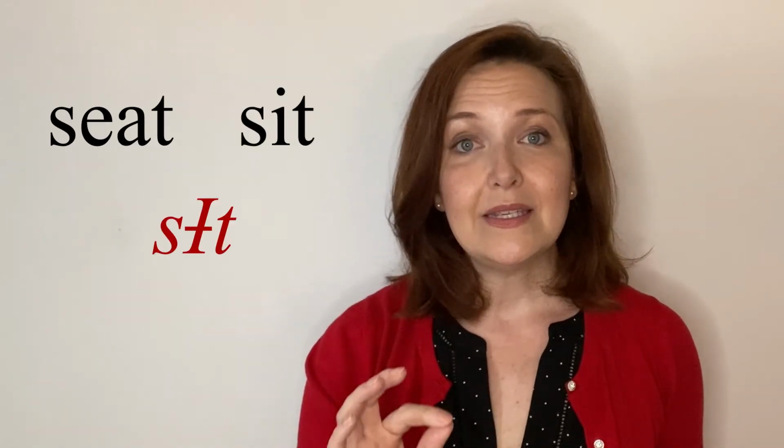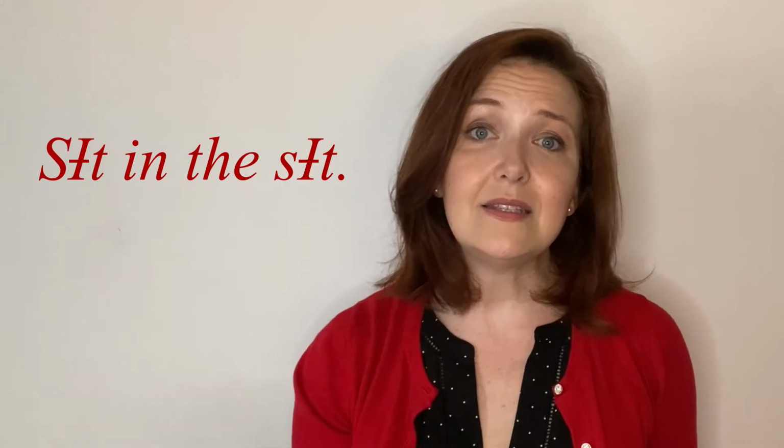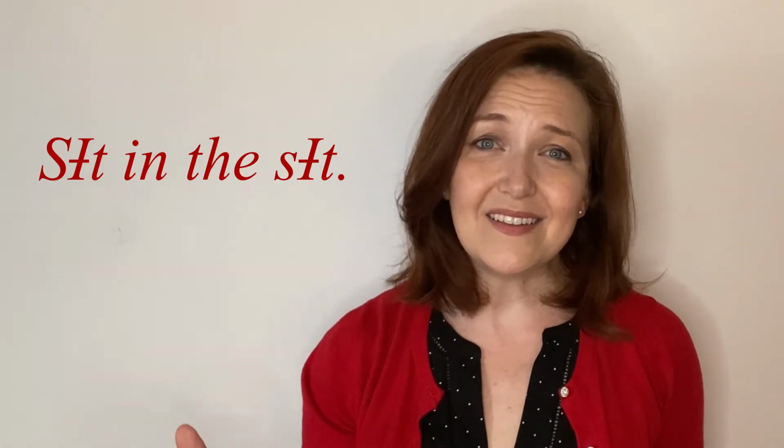Let's go through some sounds that are phonetically similar so you can see what I mean. Seat and sit become sit. That means if both words were to occur in a sentence, you would hear something like sit in the seat. You see, both words sound exactly the same. You will have to be careful with this phonetic characteristic when you're thinking about audience comprehension.